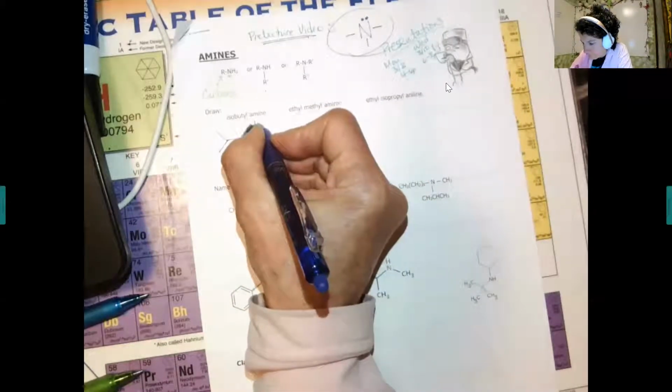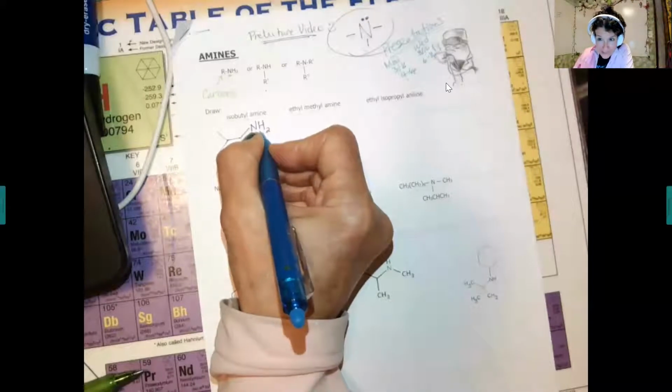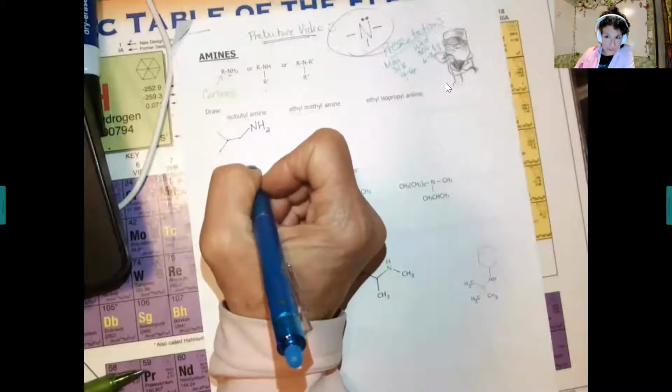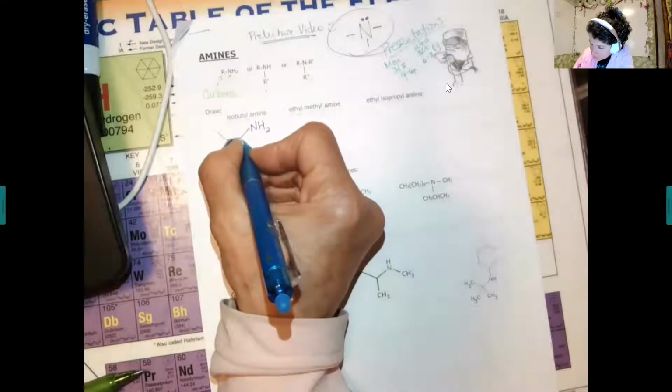So isobutyl, we would have that extra elbow, and then we would go to the nitrogen. And the nitrogen is going to have 2 hydrogens. All right, we're going to give it an IUPAC name. You have to show the hydrogens. You have to write the hydrogens in that are on nitrogens, just like we did with oxygen.